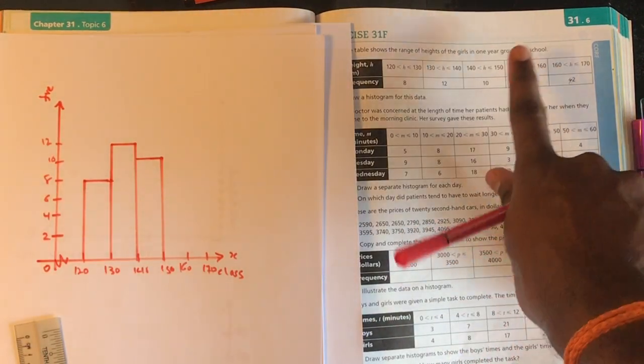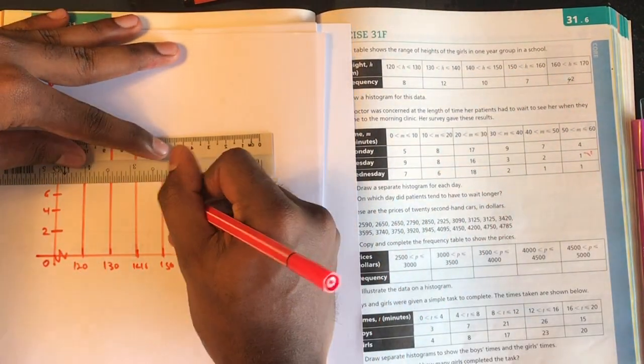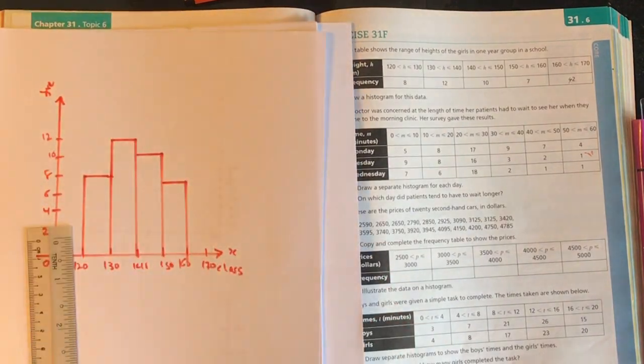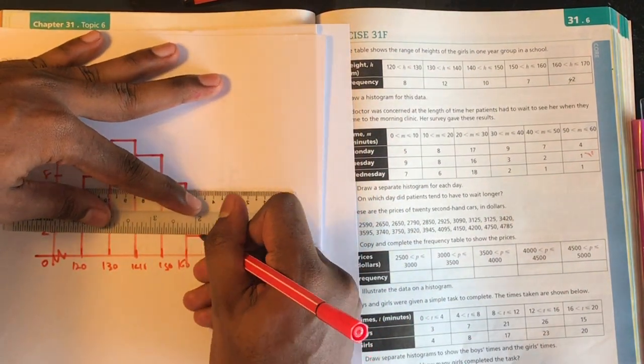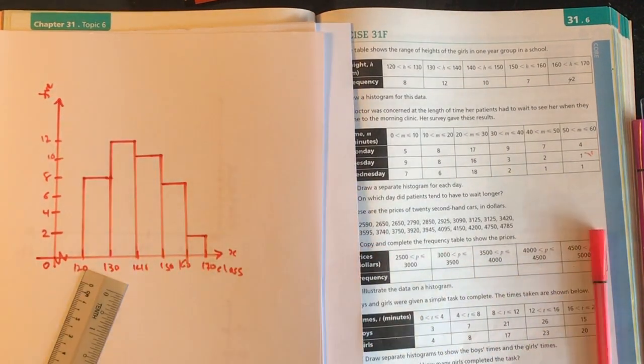And then from 150 to 160 is 7. So roughly estimating, 7 should be somewhere around here. And then the last one, 160 to 170, is 2. So that should be the last one here, 2. So there you go. That's how you draw a histogram.